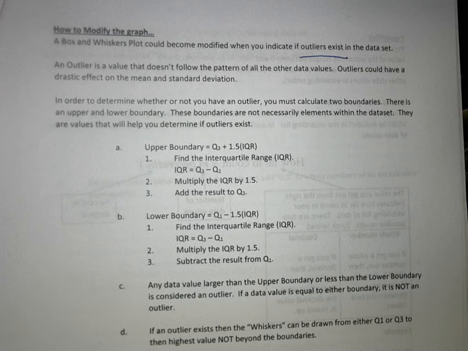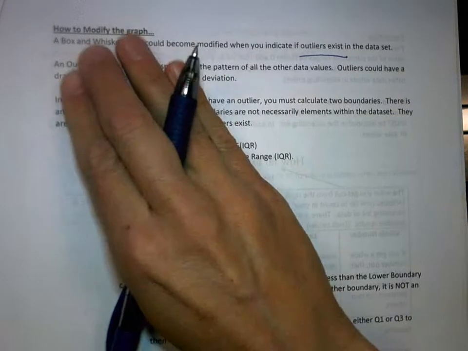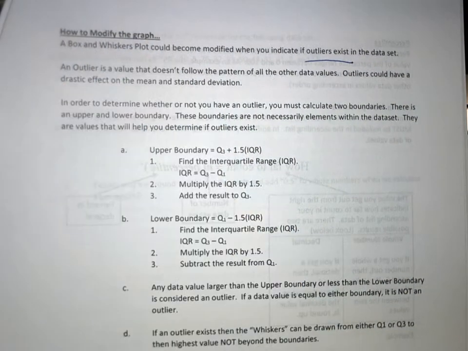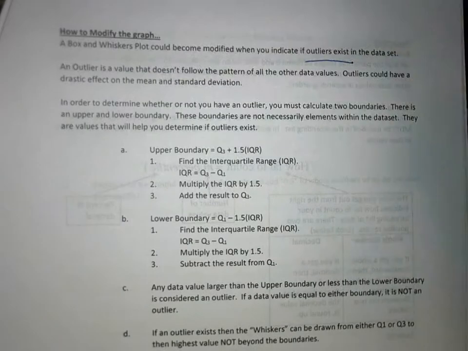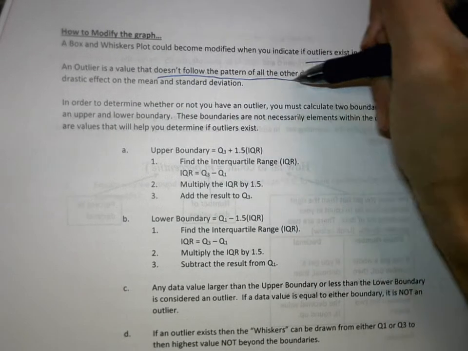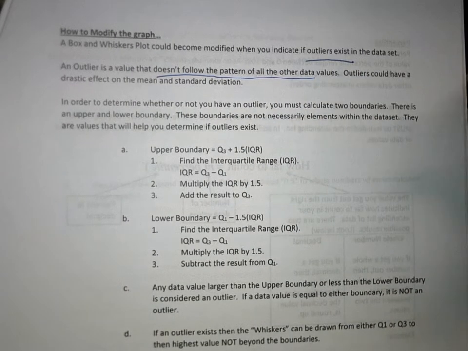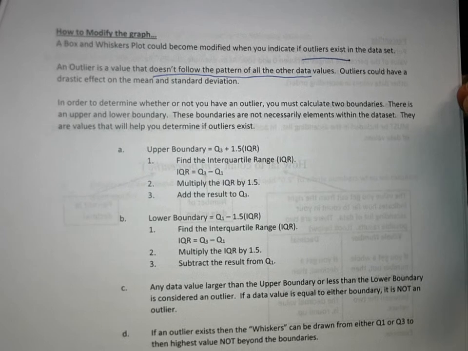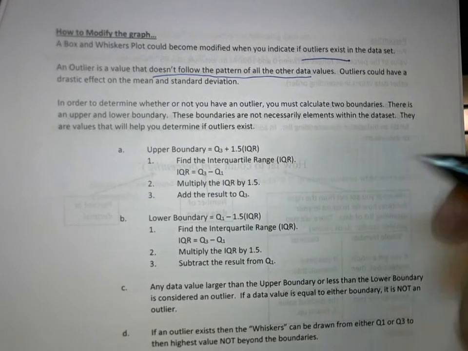Does anybody have any idea what an outlier might be without reading the next sentence? Very good. So an outlier is a value that doesn't follow the pattern of the other data values. Okay, so outliers could have a drastic effect on the mean and standard deviation.